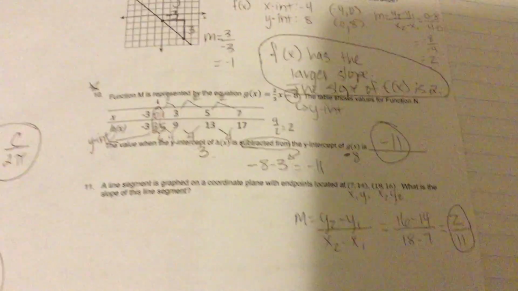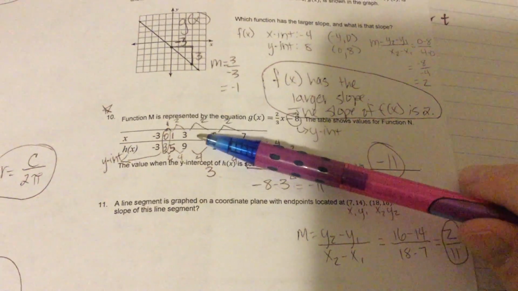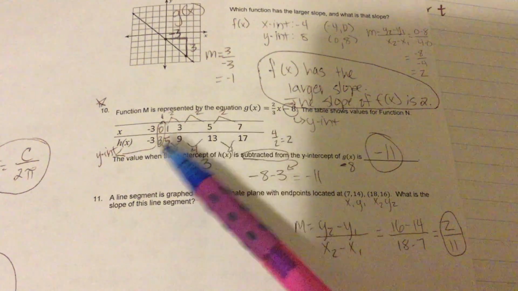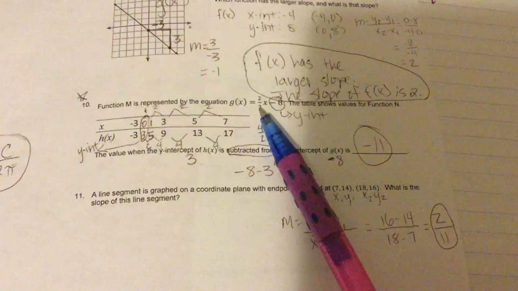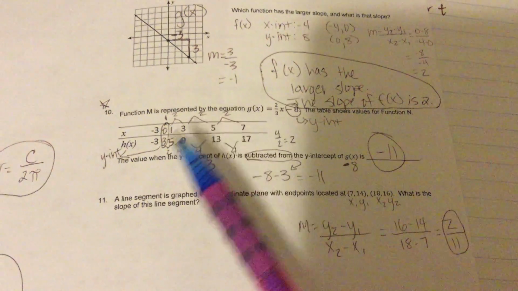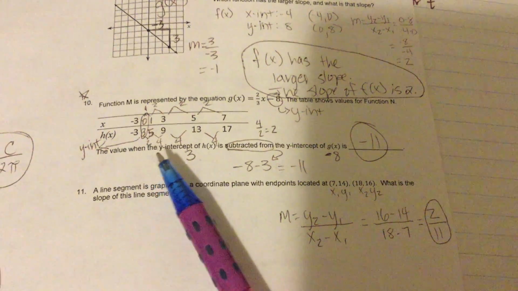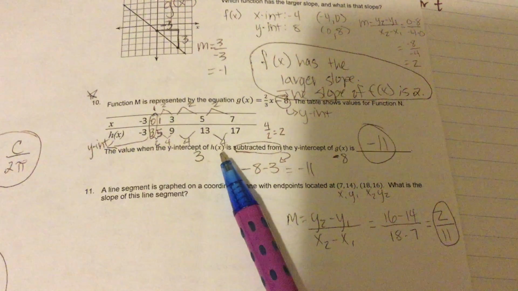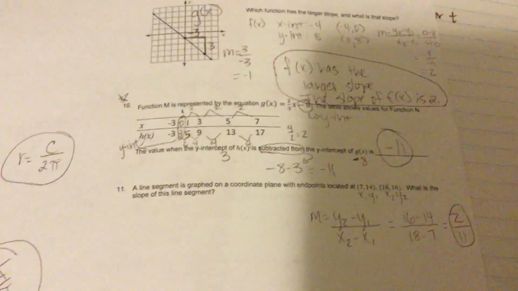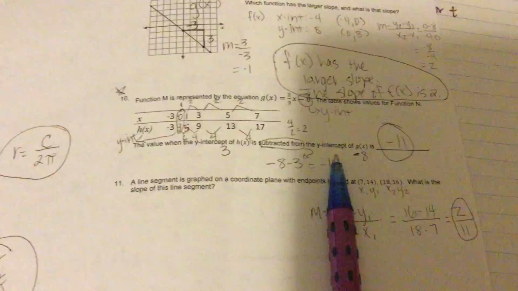Now number 10 is different because they give you a table. They give you an equation as well. So you have function m is represented by the equation g of x equals 2/3 x minus 8. The table shows values for function n. So here's the table. The value when the y-intercept of h of x is subtracted from the y-intercept of g of x is blank. So if they're asking for the y-intercept, I need to find those first.